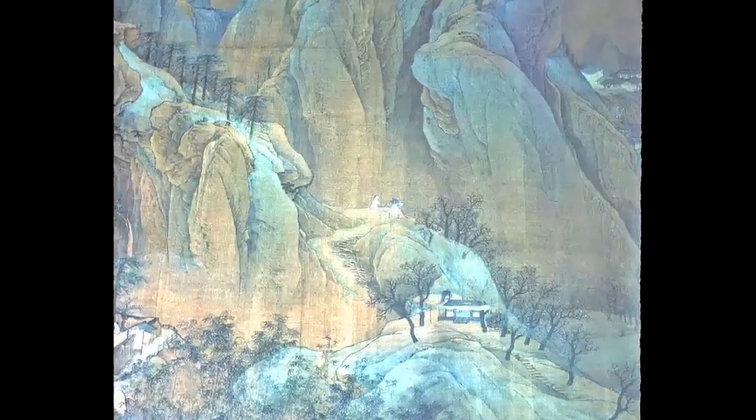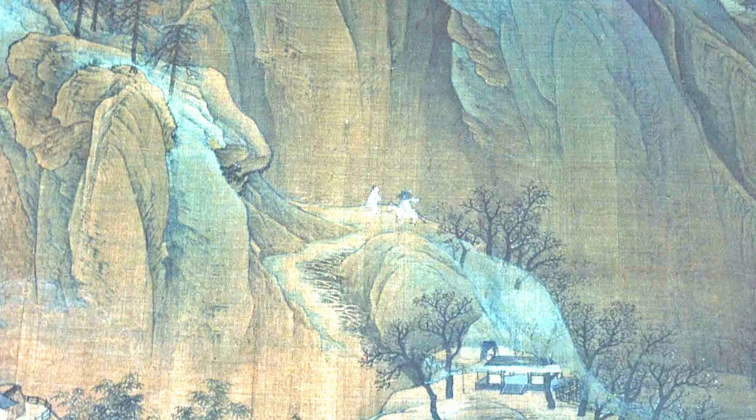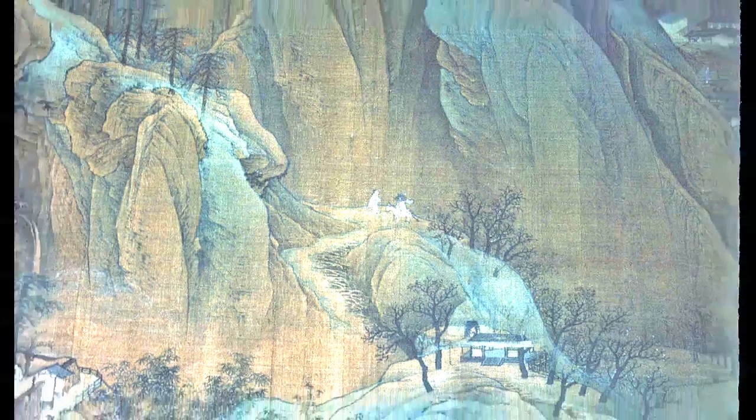Okay, next please. And here is the section where you see the traveler on a mule with his broad hat, pausing to look into a ravine and pointing as though he's seeing something there. We don't know what. All bits of mystery and bits of drama and so on all through the painting.